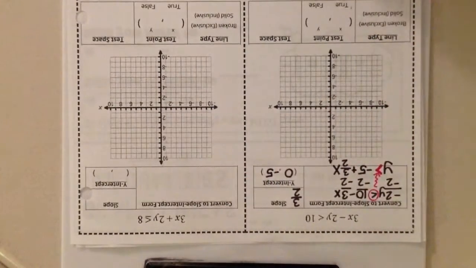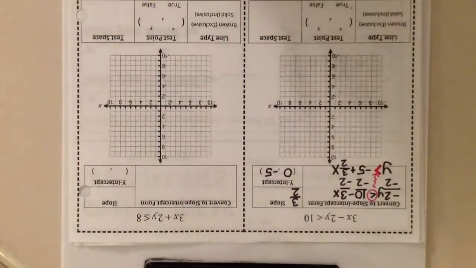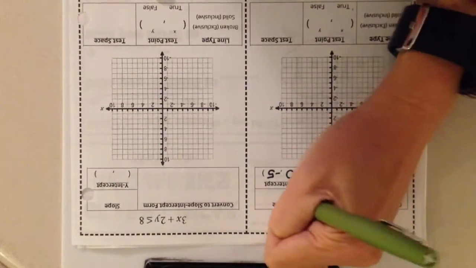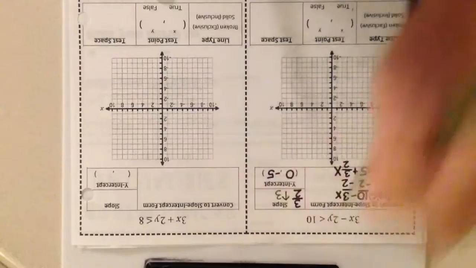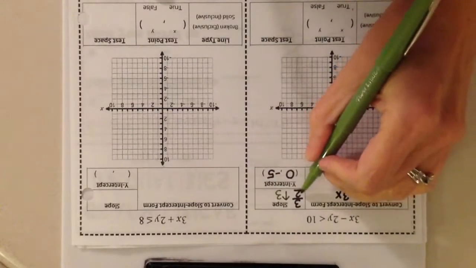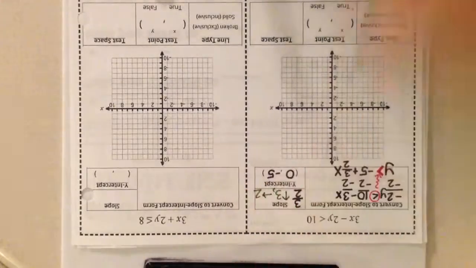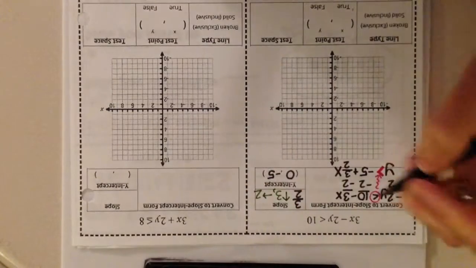Now we want to identify the slope because, again, that's going to tell us how we are moving from the starting point. So remember, the top number tells you up or down. If it's positive, you are going up. So we're going to be going up 3, and you're always moving to the right with the bottom number. So right 2.